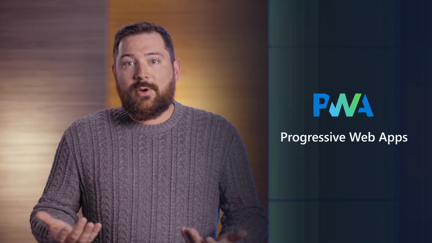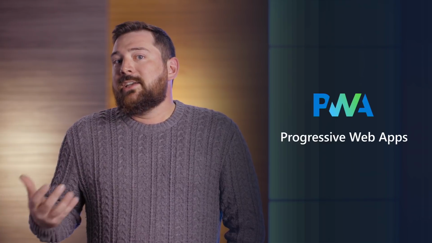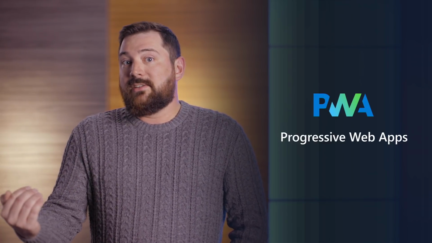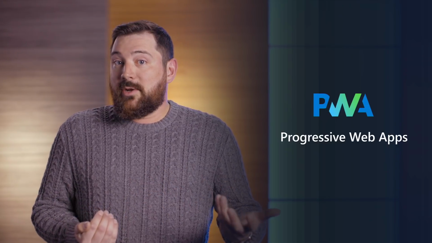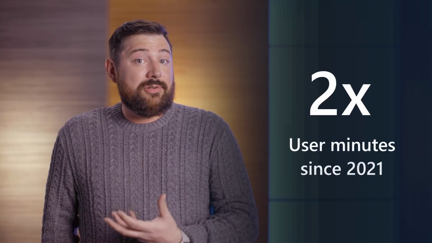These are sometimes called progressive web apps, or PWAs. PWAs aren't just a developer fad. Users are choosing PWAs for a better desktop experience on Windows. Since last year, billions of user minutes are spent in Edge-powered PWAs every month, a number that continues to grow. In fact, user minutes in PWAs have more than doubled in the last year.